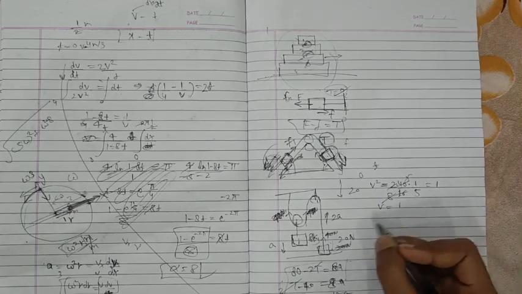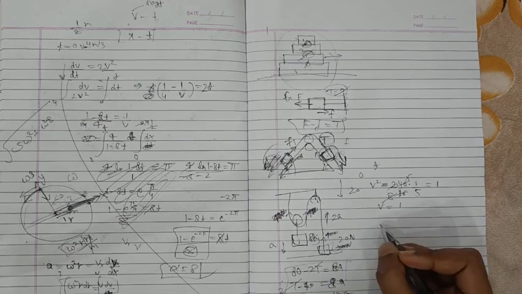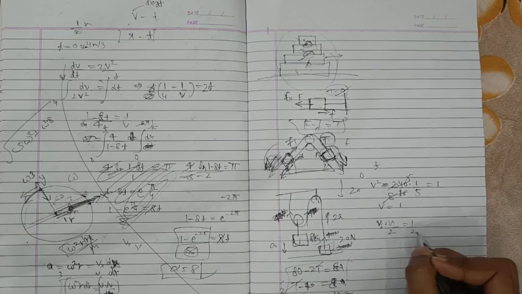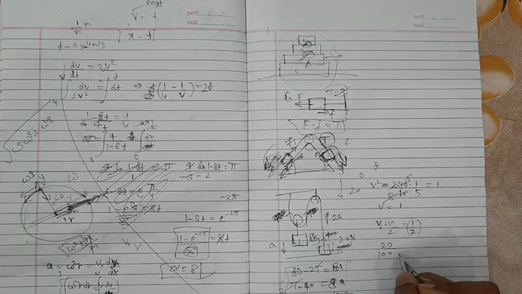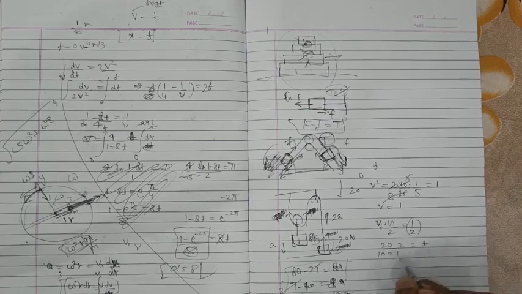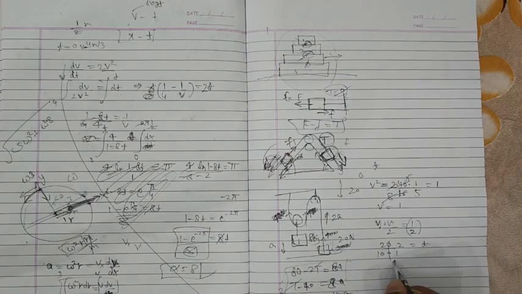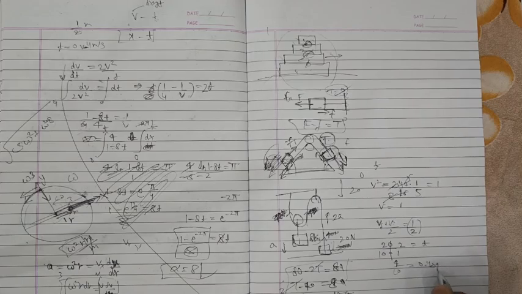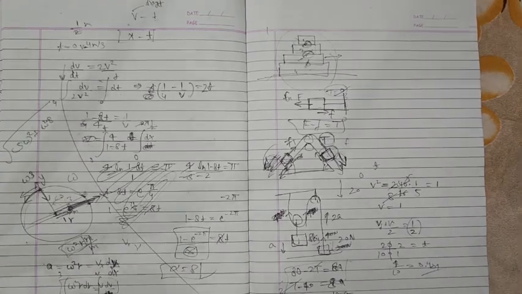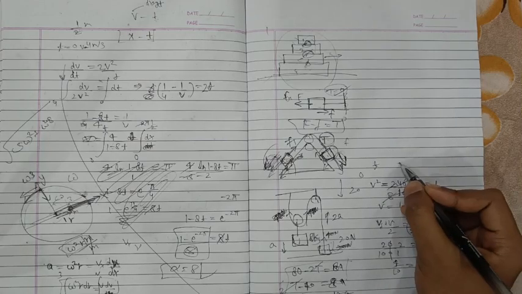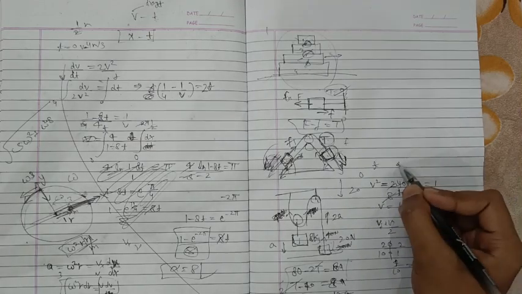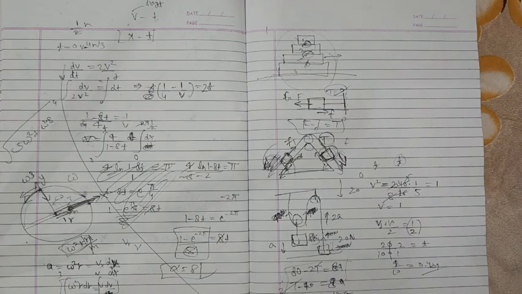So the final velocity becomes 1, and under constant acceleration the average velocity becomes v final plus v initial divided by 2, which is 1 by 2. So the average velocity is 1 by 2, and the distance is 20 by 100 meter, divided by the speed, that would be the time, which is 4 by 10, equal to 0.4 second, which is the answer. We could have solved it using the quadratic equation, but sometimes solving with quadratic is lengthy and some other methods are fast.